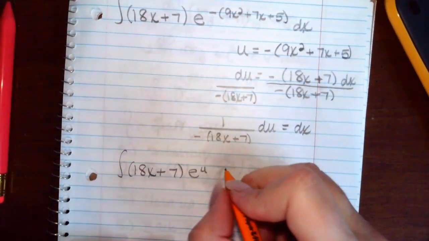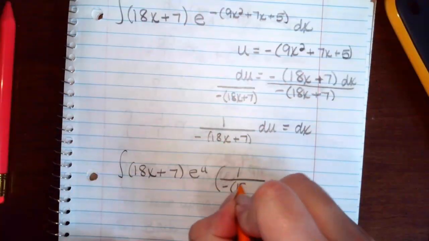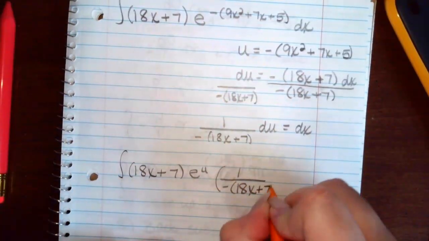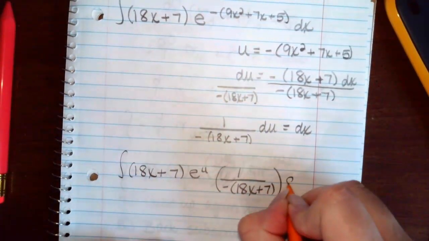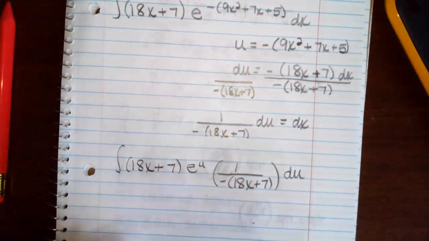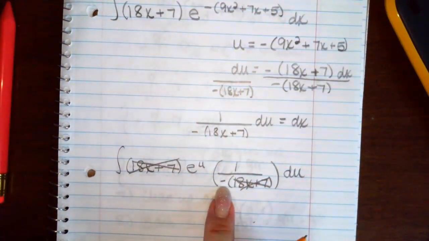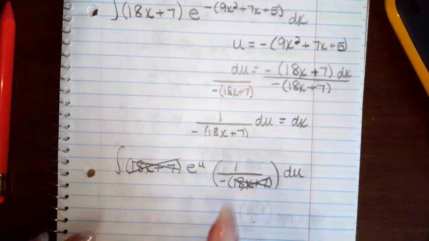So substituting that in, I get 1 over negative 18x plus 7 du. So what can I start reducing? This reduces with this. Watch your negative because it's still there.